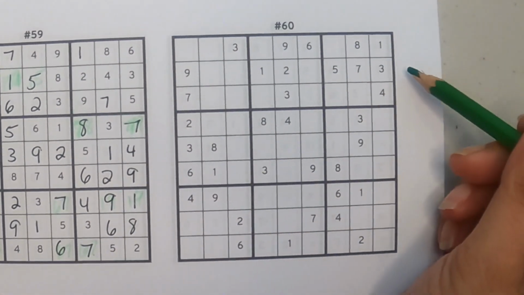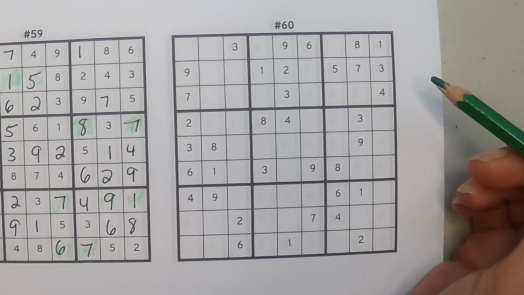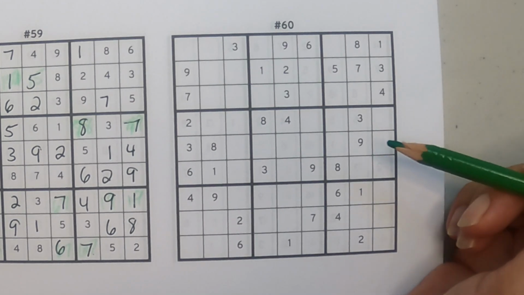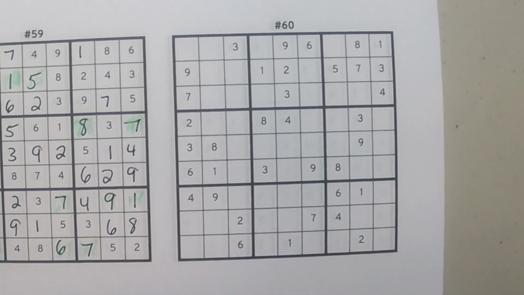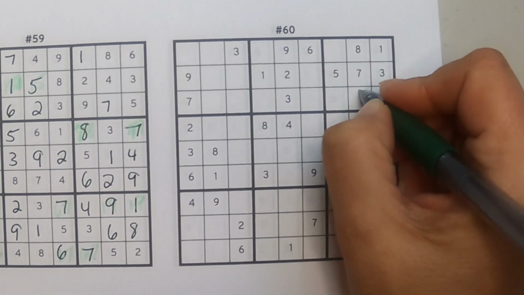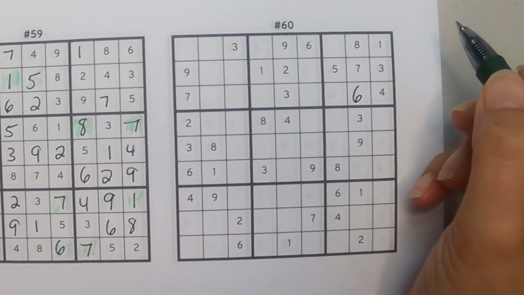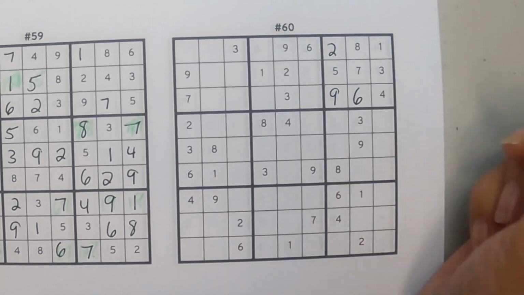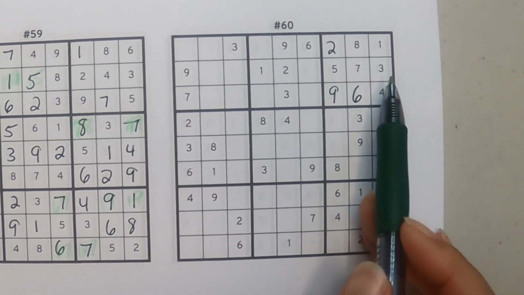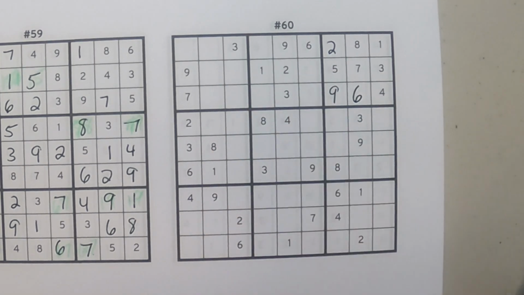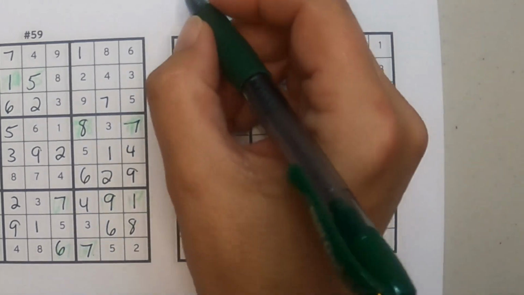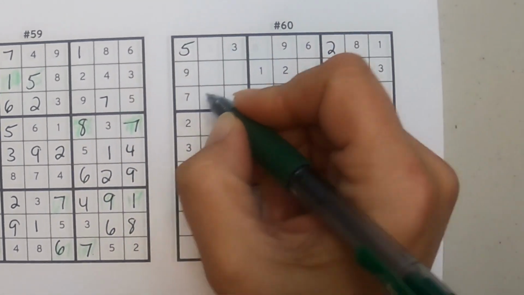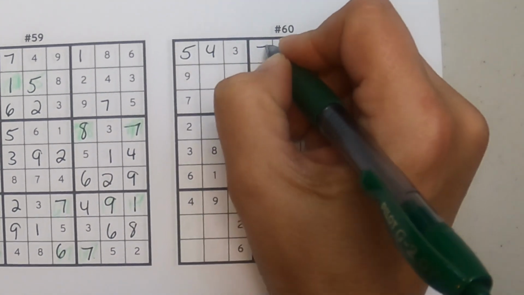If we start with this box, we're missing 2, 6, and 9. We've got a 6 covering these two boxes, so our 6 must be here. 9 here, so 2, 9. For this top row now, we're missing 4, 5, and 7. We've got a 4 and 7 here, so this is our 5. 7 makes this our 4, 7.